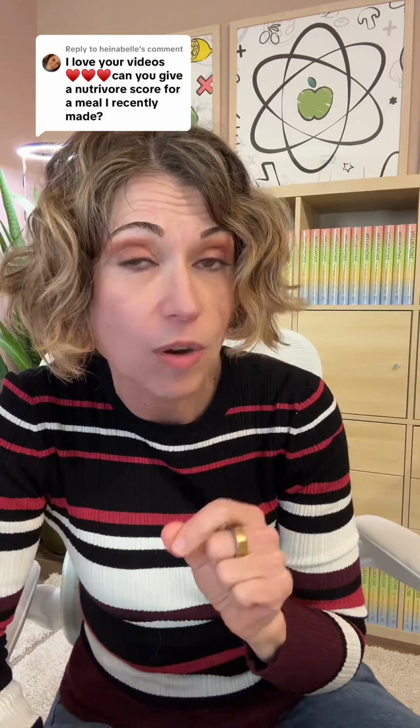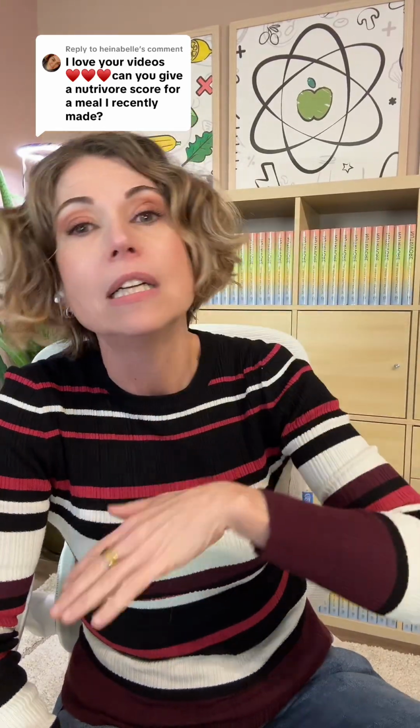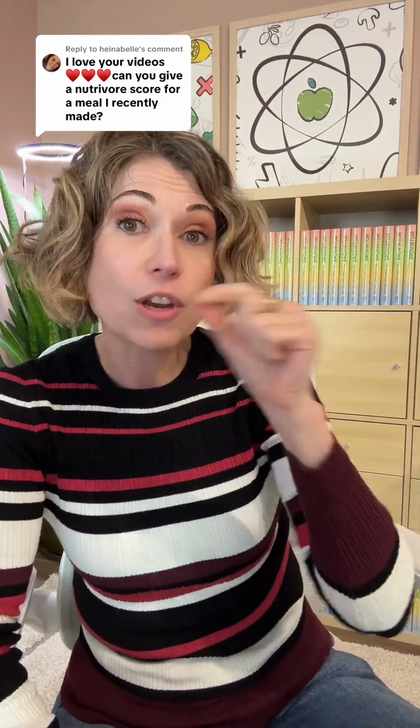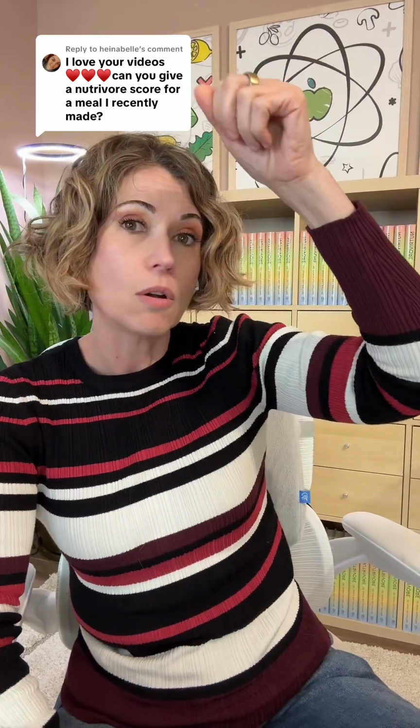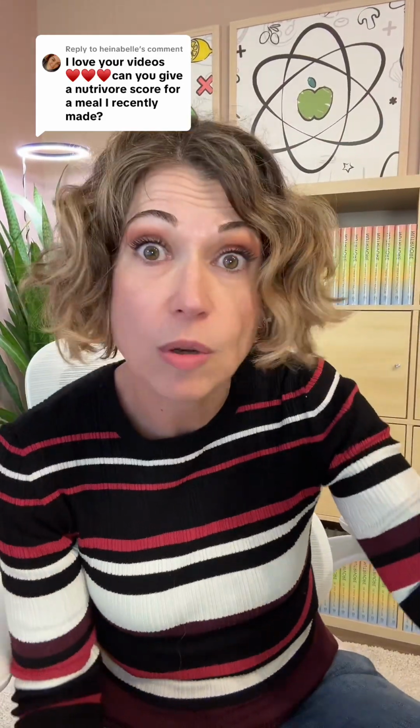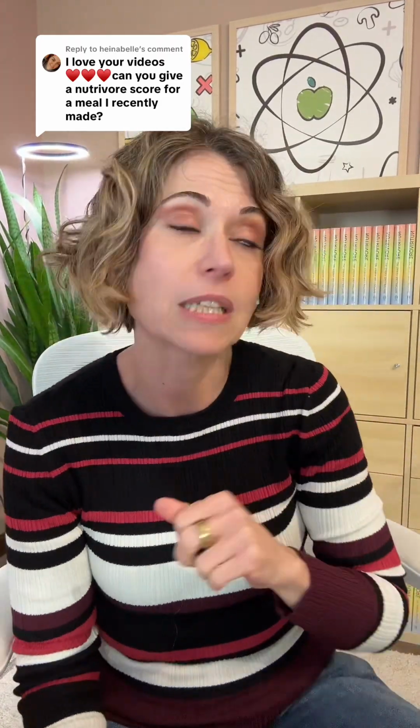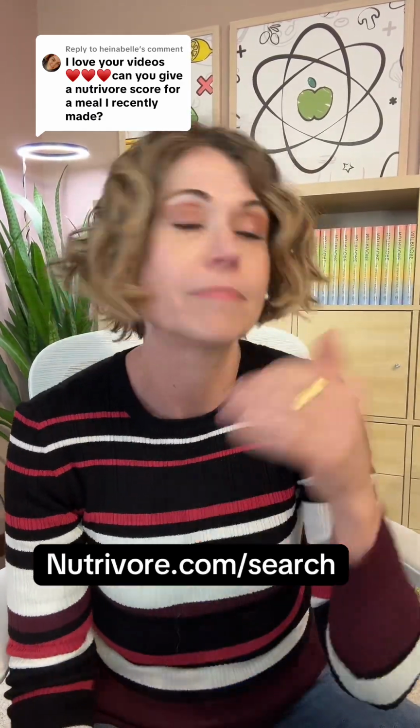how many calories worth of each ingredient you have. So let's say you have a quarter cup of this, half a cup of this, 3 cups of this, but figure out how many calories that is. So you can generally just Google that, how many calories in a quarter cup of rice, and Google should pop up the calories. And then look up the Nutrivore score of rice on nutrivore.com/search, 66.